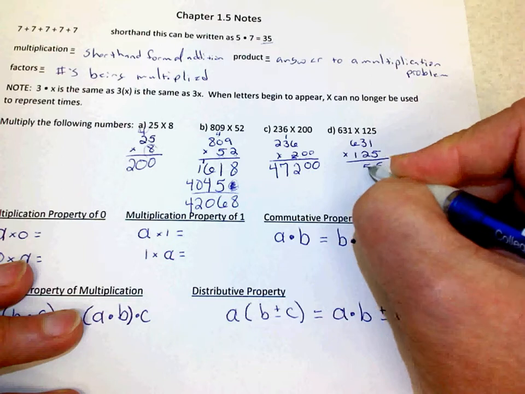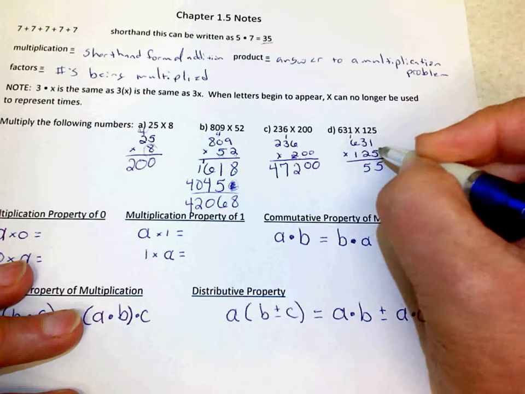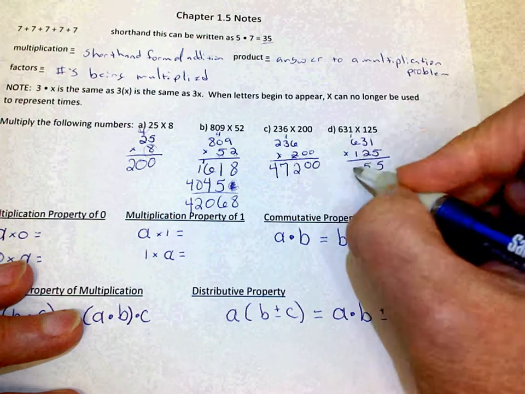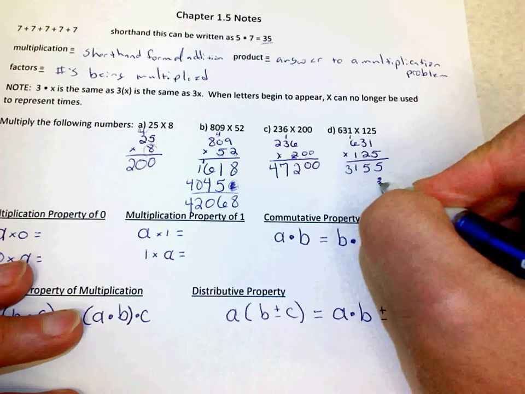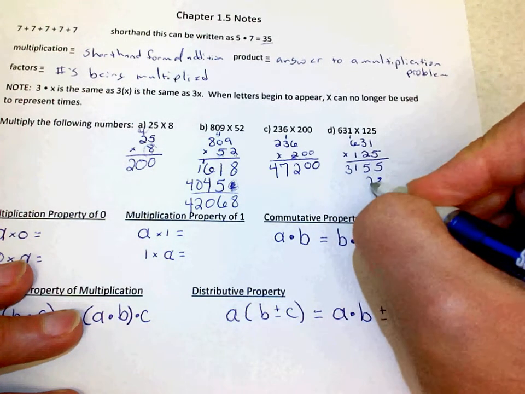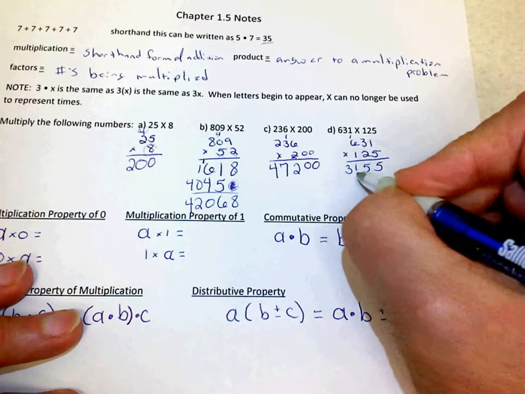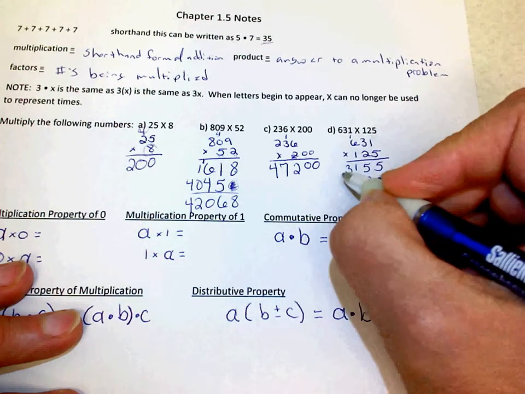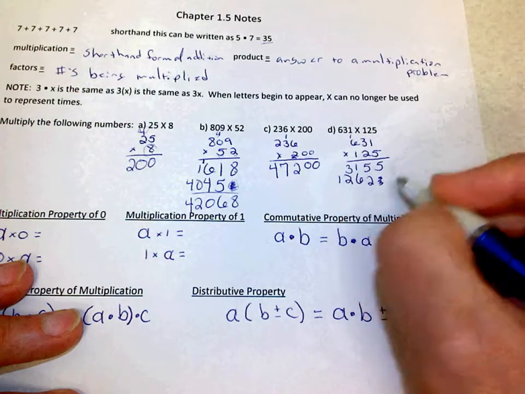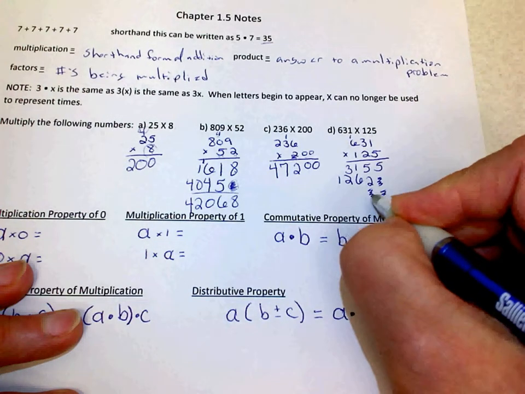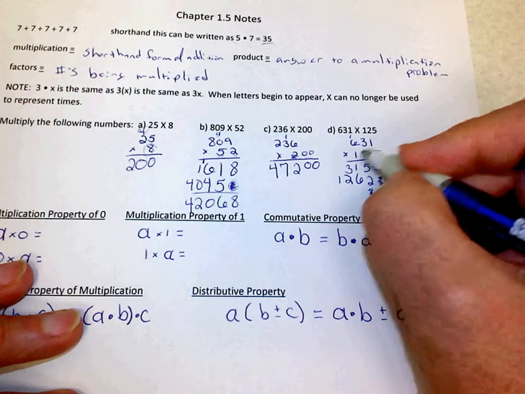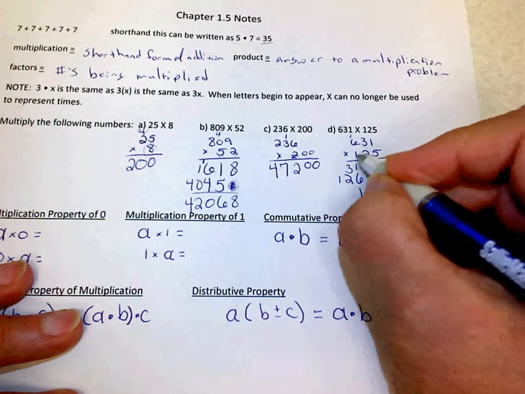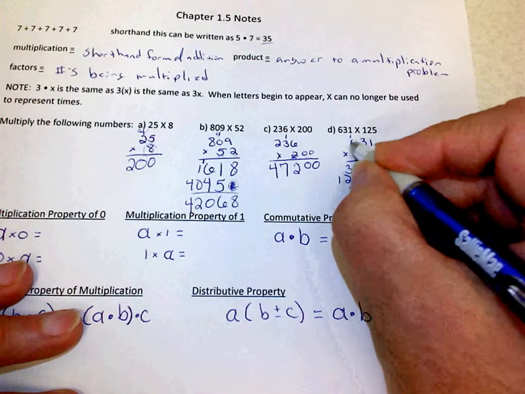Now, for this last one, 5 times 1 is 5, 5 times 3 is 15. Bring the 5 down, carry the 1 up. 5 times 6 is 30, plus 1, 31. Scooch. 2 times 1 is 2. 2 times 3 is 6. 2 times 6 is 12. Scooch, scooch, because we are going over to the hundreds place. Now 1 times 1 is 1, 1 times 3 is 3, 1 times 6 is 6.